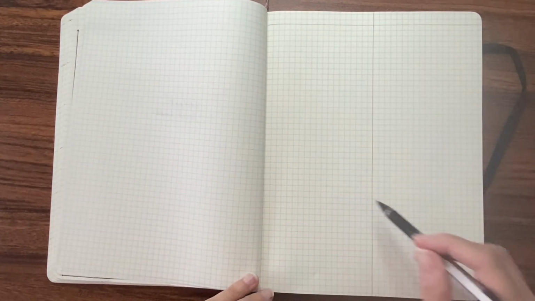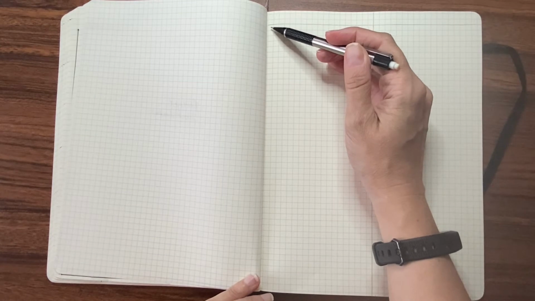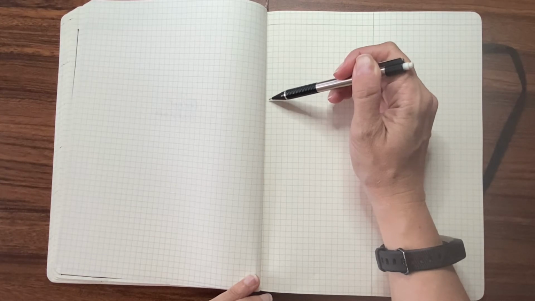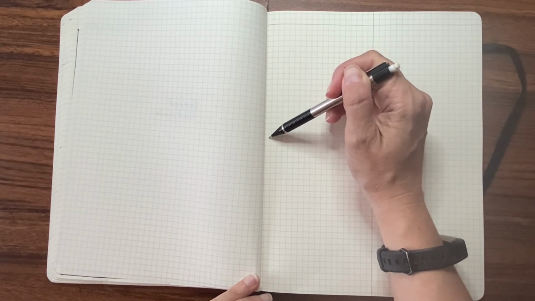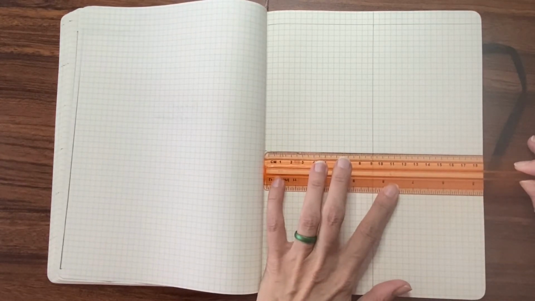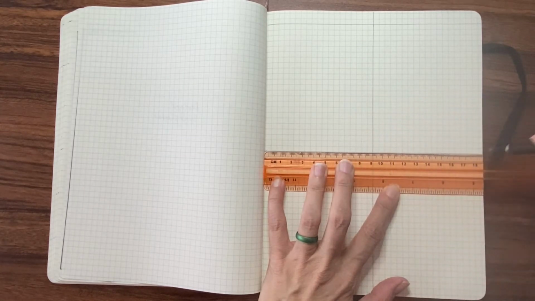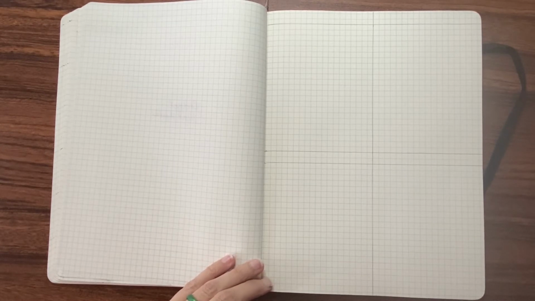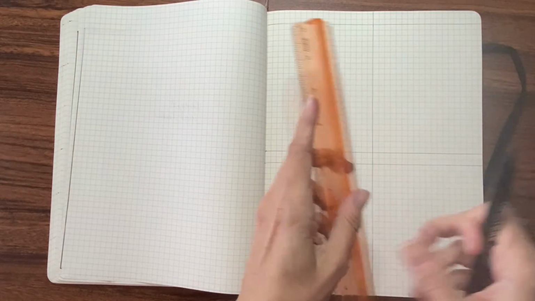Now I'm going to create another area down here. I'm going to count down 23 and do a line over, and over again. So this is a somewhat equal quadrant. First I'm going to create a border here so I can show you more clearly what it will look like.